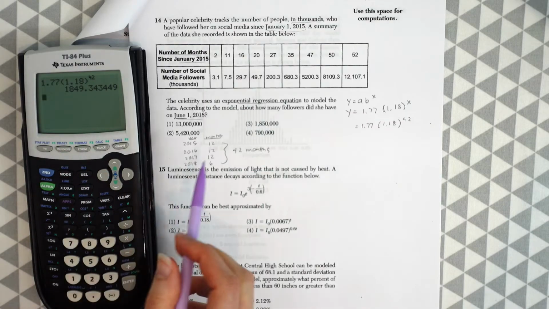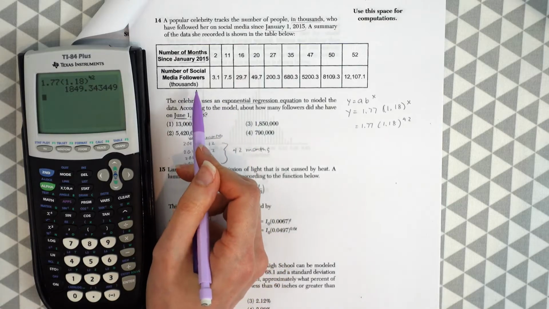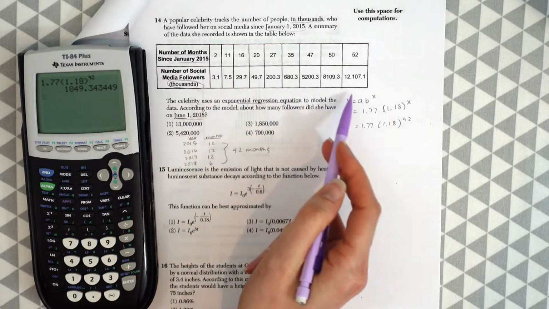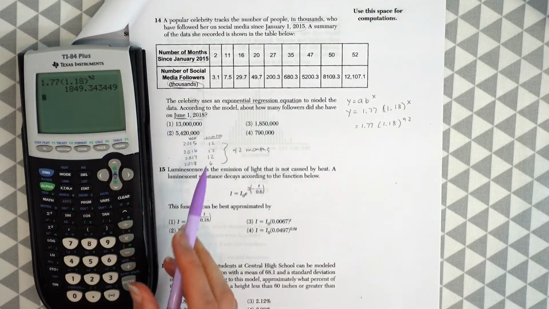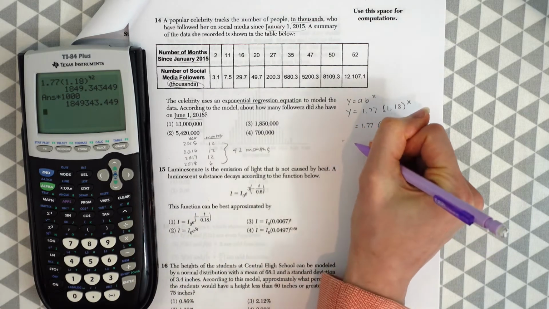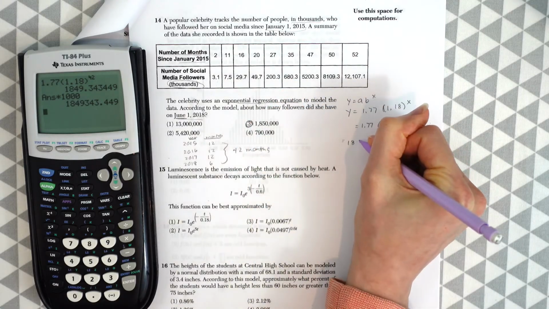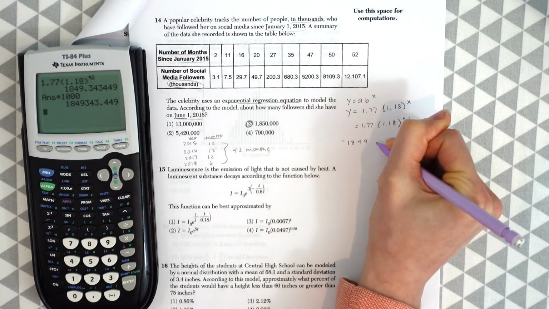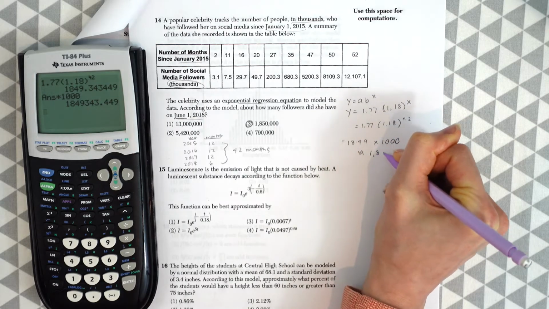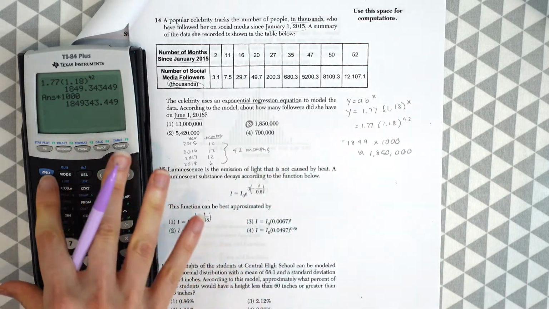Okay, so we get this number. But if you look at our answer choices, that doesn't match up with anything, right? So remember this thousands. With the thousands, that means each of these are in thousands, which means that this is also in thousands. So we're going to just multiply this times 1,000. And then notice we're going to get something that looks like choice number 3. So this times 1,000 will give us about 1,850,000, which is choice 3. So that's how we get the answer here.